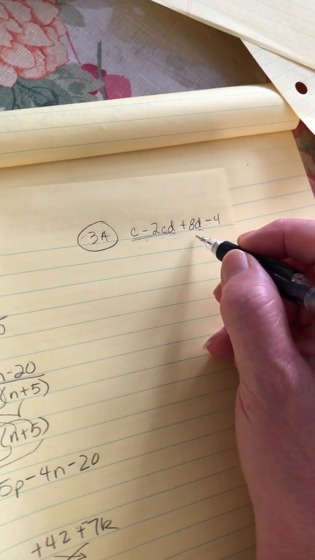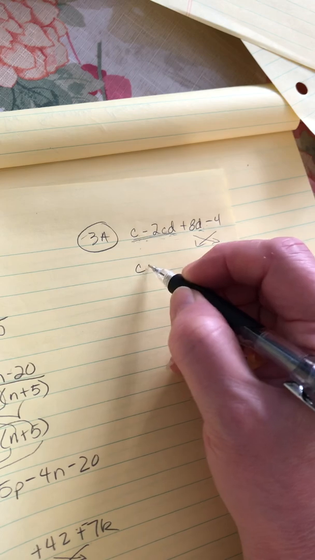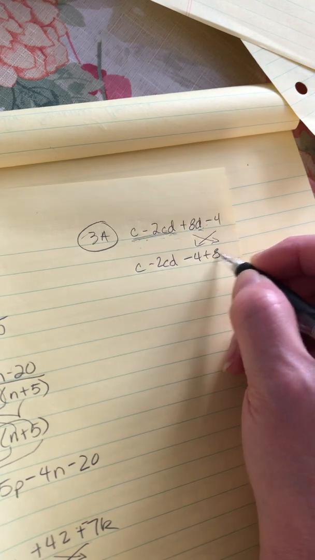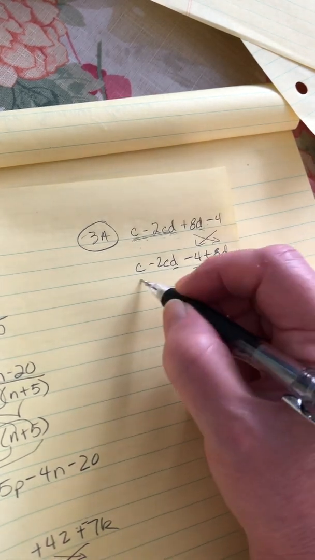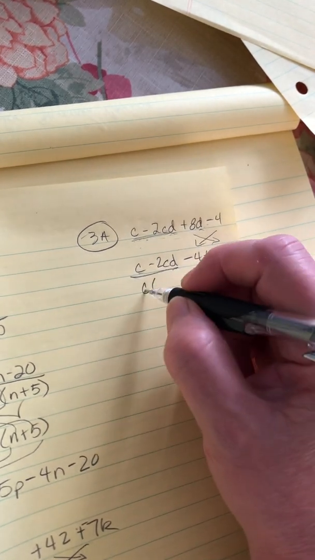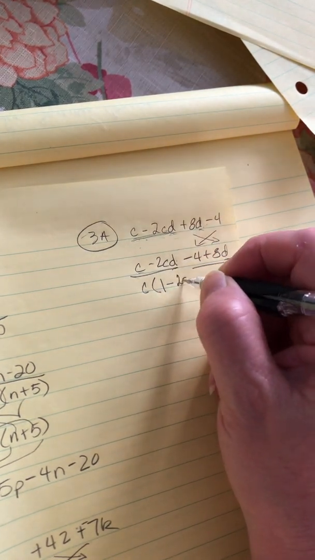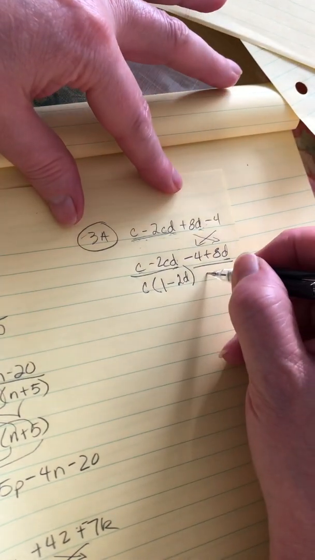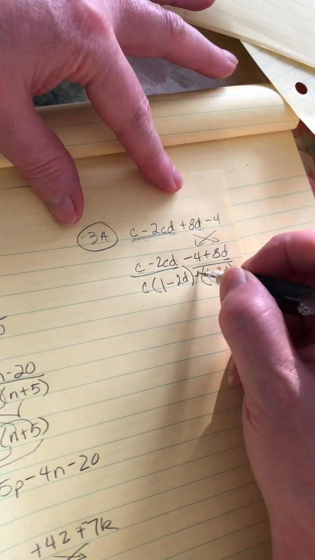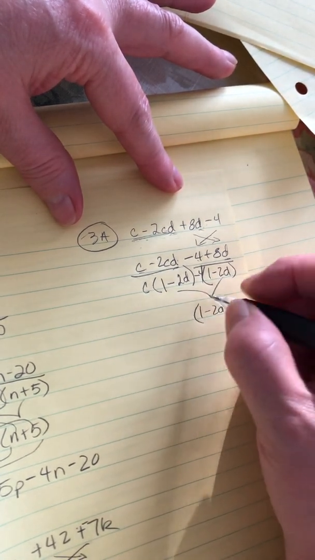I like to change the second one, so I'm going to switch this one around. But it doesn't matter, I could change either one. c minus 2cd minus 4 plus 8d. See, now my d is second in both pairs. I want to pull out a c. C goes into c once, minus, I'm going to have a 2 and a d left. So over here, I need to have a 1 minus 2d. That means I need to pull out a negative 4. 1 minus 2d is my new GCF.